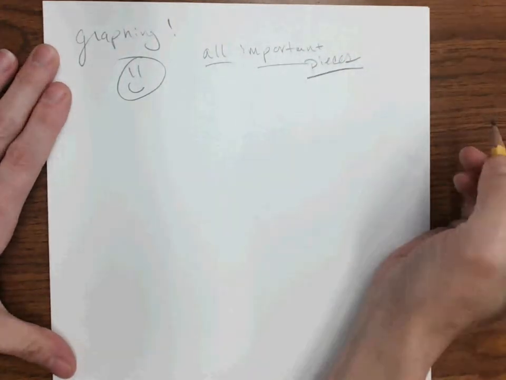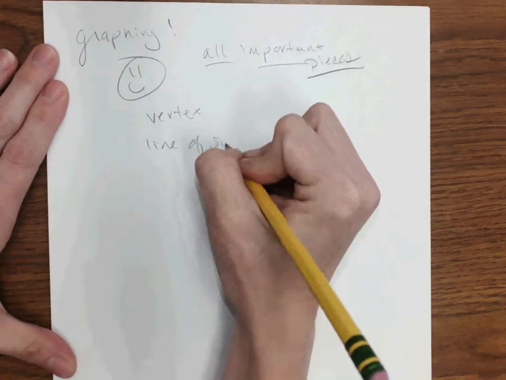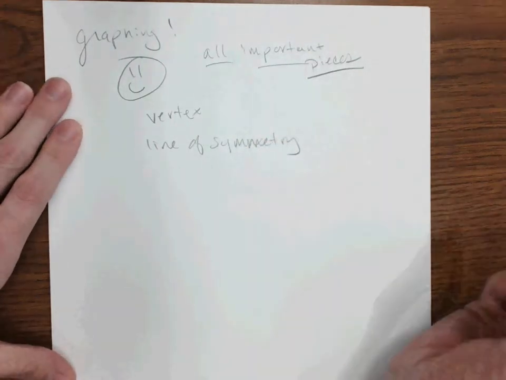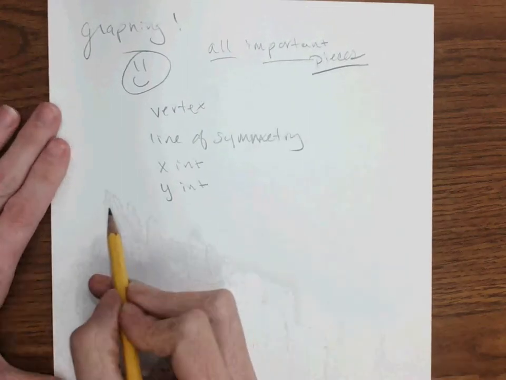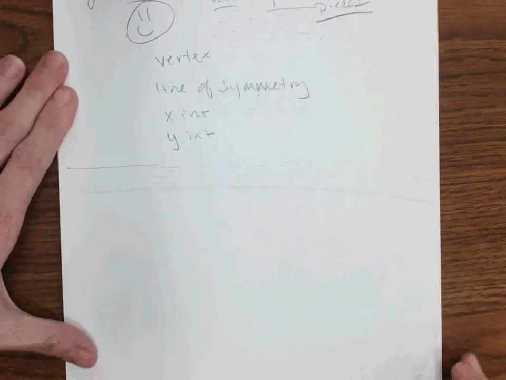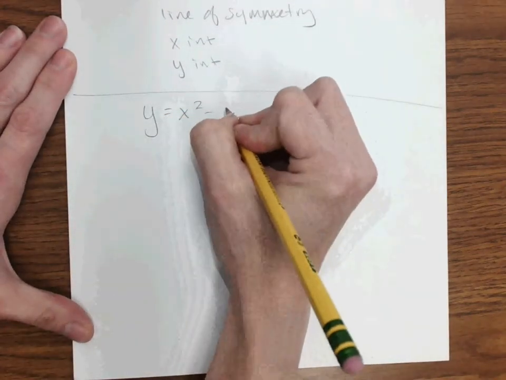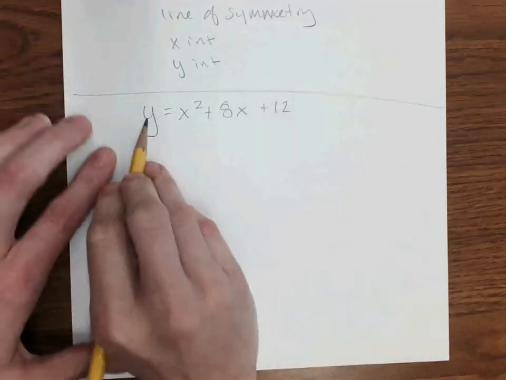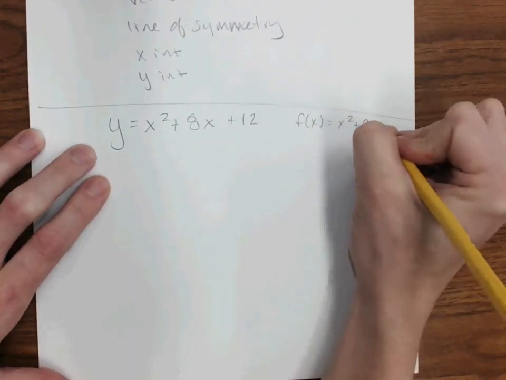So when we're looking at those important pieces, we're looking for the vertex, the line of symmetry. Symmetry. Probably spelled that wrong. We're looking for the x-intercepts and the y-intercepts, right? That's that list of all of the important things that we're looking for. So I'm going to find those, and then I'm going to move to a piece of graph paper and graph one for you. So I've got y is equal to x squared minus 8x, or sorry, plus 8x plus 12. It could also be given to you in that f of x form, right? f of x is equal to x squared plus 8x plus 12.